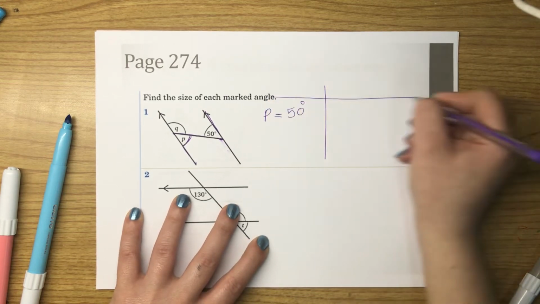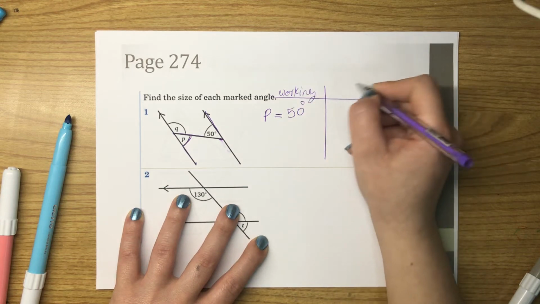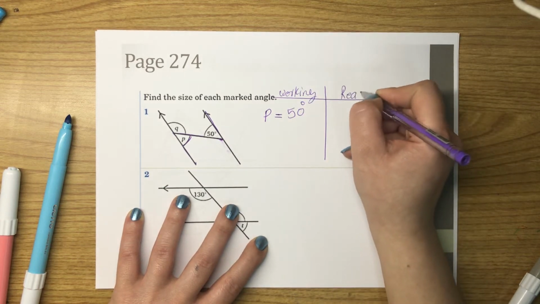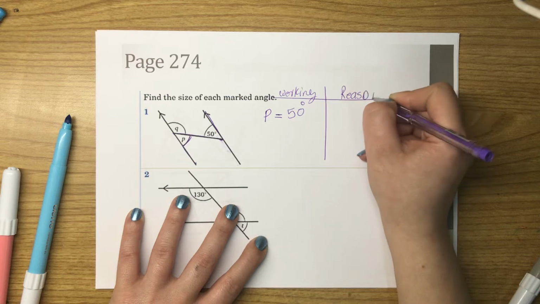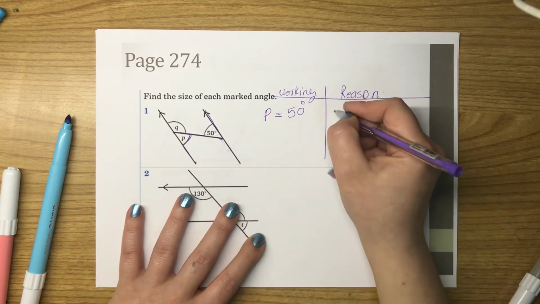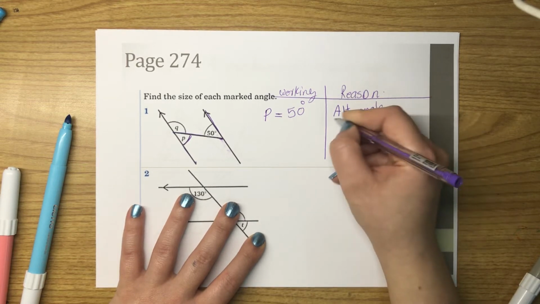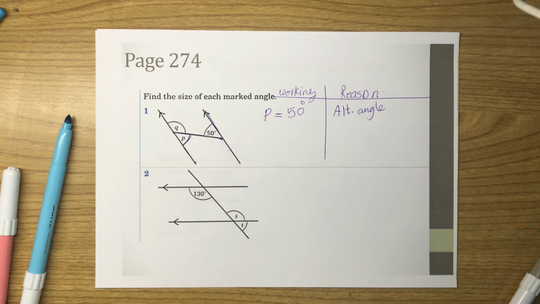Why? Here is your working, and here is the reason, or the justify reason. Okay, why P equals 50? Because alternating angles. It's okay to write down the word alternating as ALT.